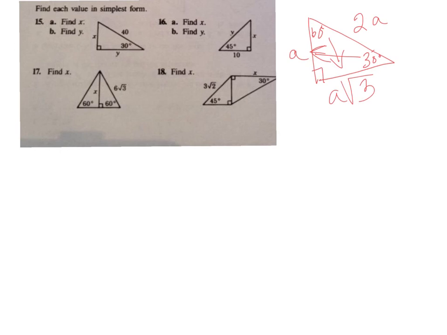So if the hypotenuse is 2A, I have to divide the hypotenuse by 2, because again, this is 2A and this is A. So in order to go from the hypotenuse to the side opposite 30, I have to divide it by 2. So I know that x equals 20. 40 divided by 2 is 20.